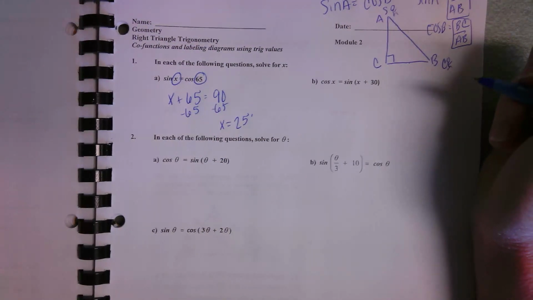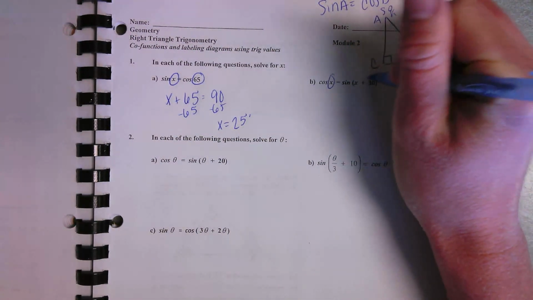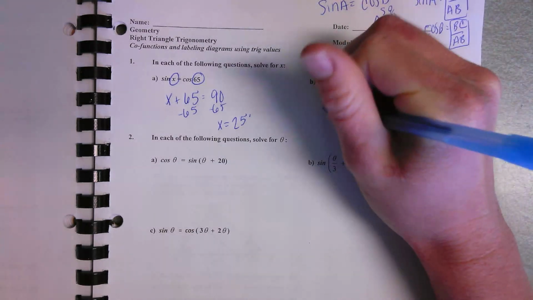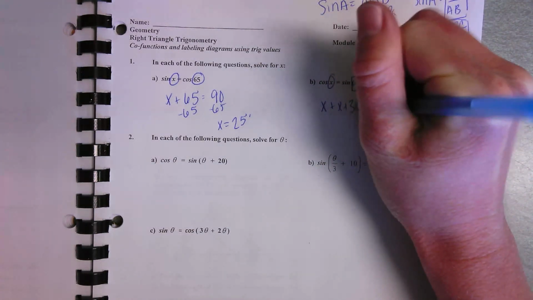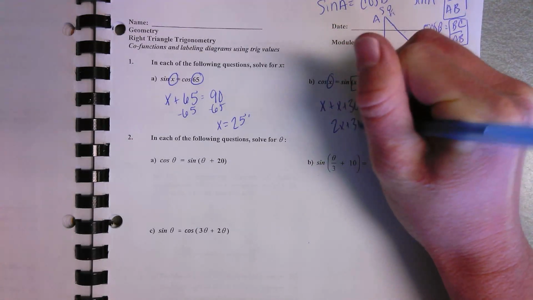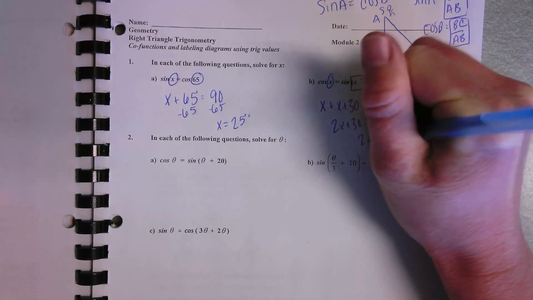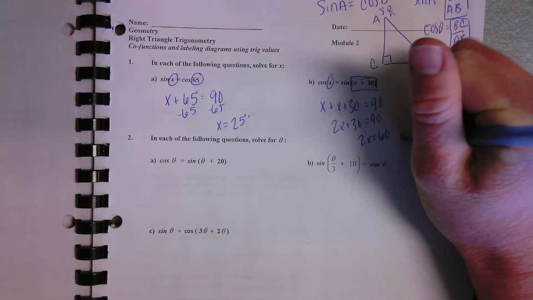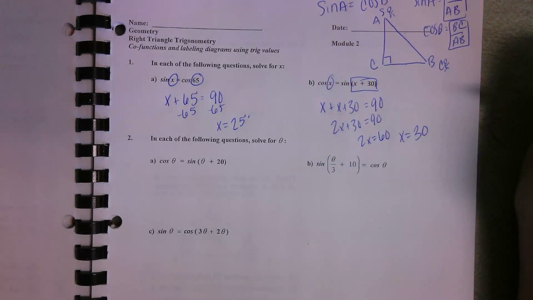Okay. All right, so same thing for me. This plus all of this is equal to 90. So x plus 30 is equal to 90. So 2x plus 30 is equal to 90. So 2x is equal to 60. So x is going to equal 30.